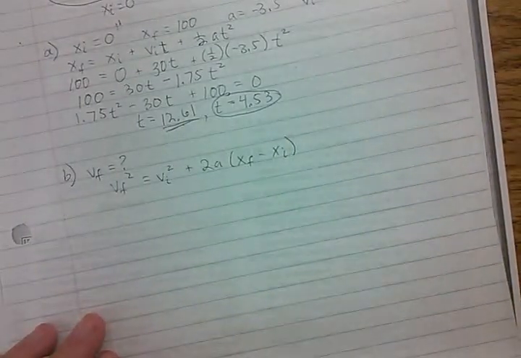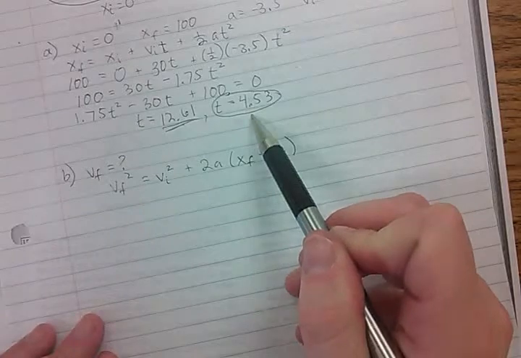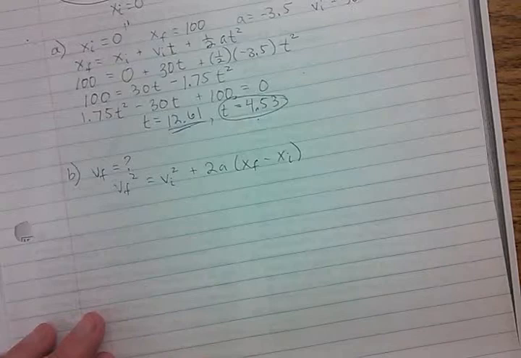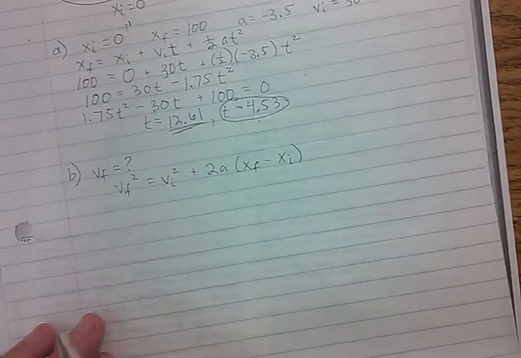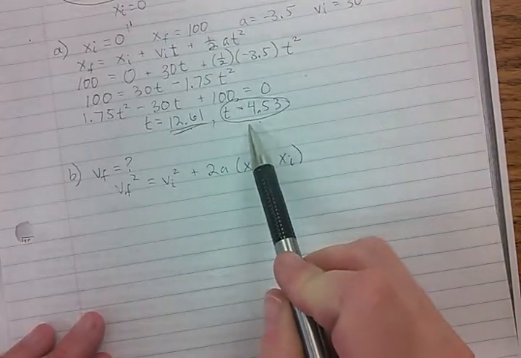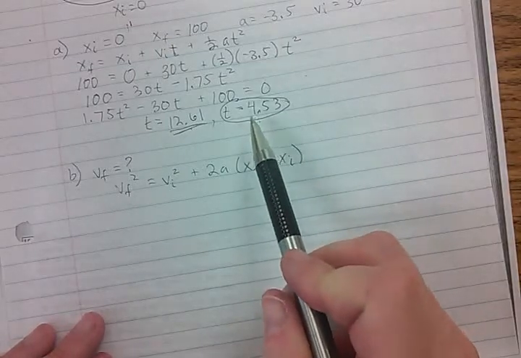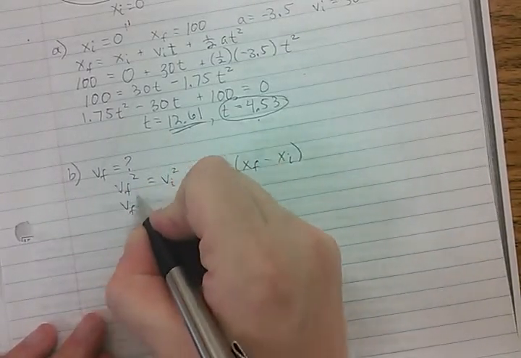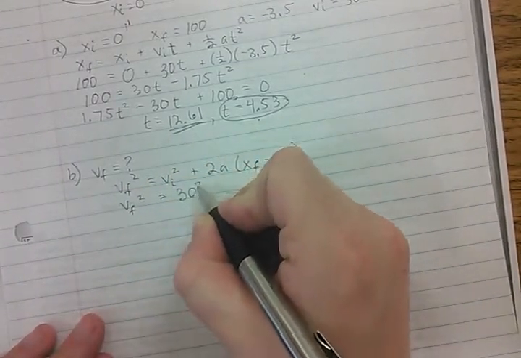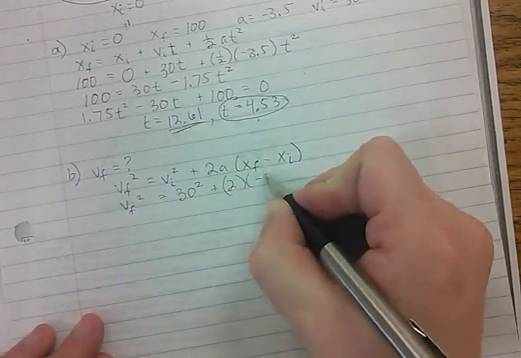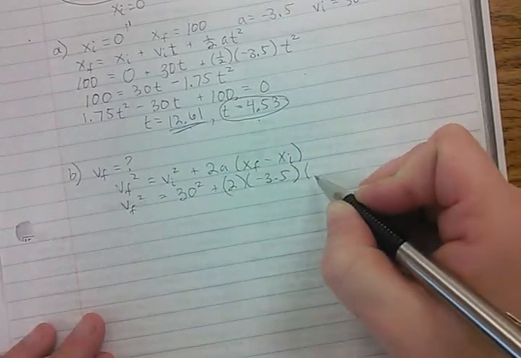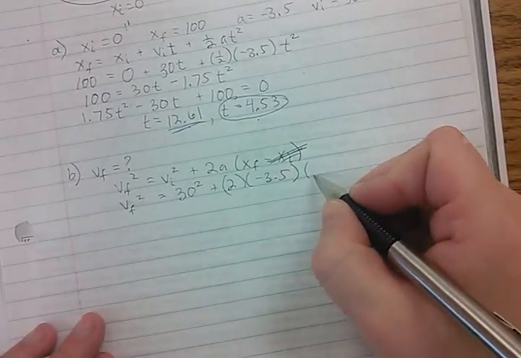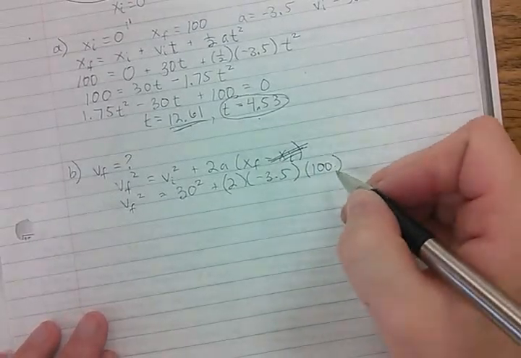The reason I prefer to do that is because time is basically a derived quantity, so I want to use all of the numbers that are pure from the original problem. This number I would consider to be not quite pure, and you can read into that if you want. Okay, so VF squared is going to be equal to VI squared, so 30, negative 3.5 for A. I'm just going to X out that XI because it's 0, and then XF is 100.